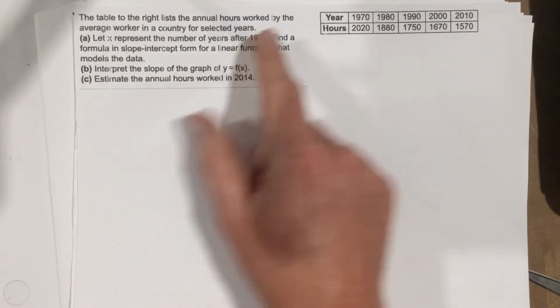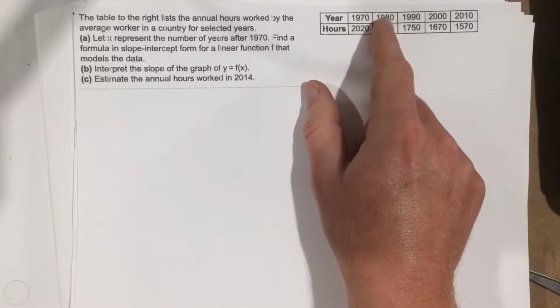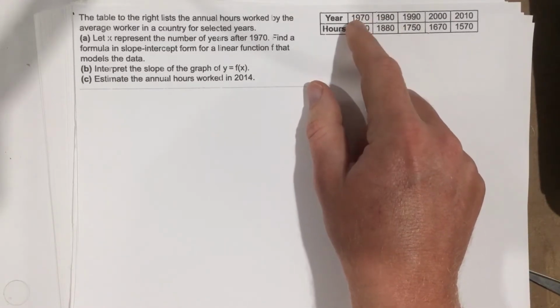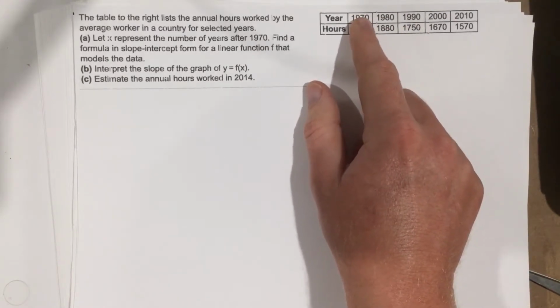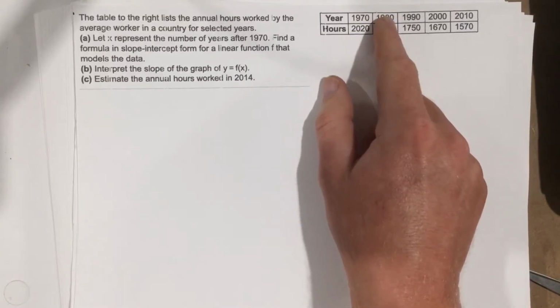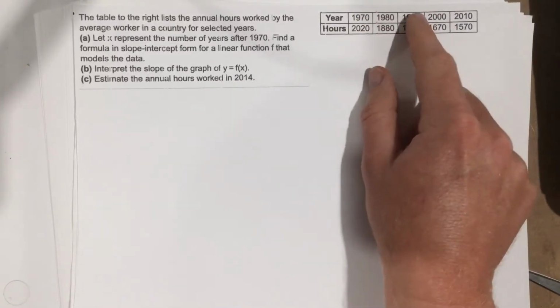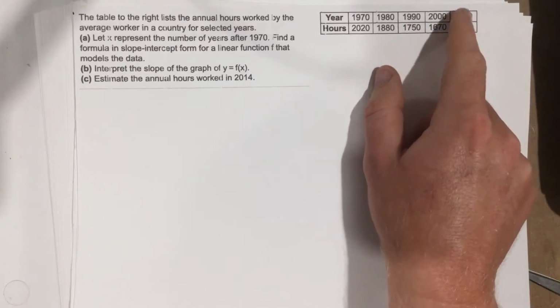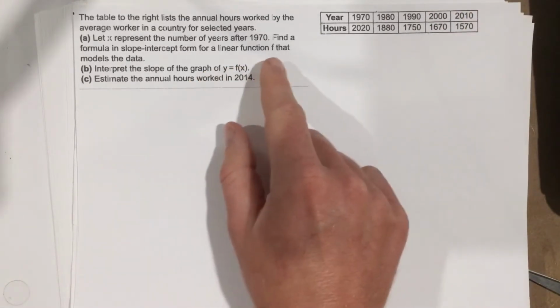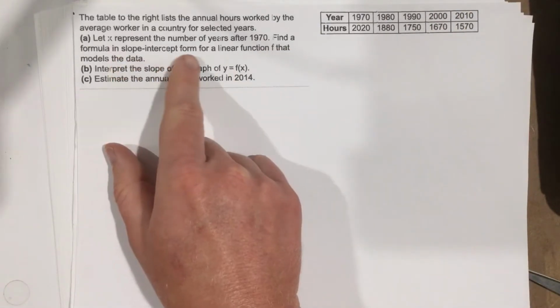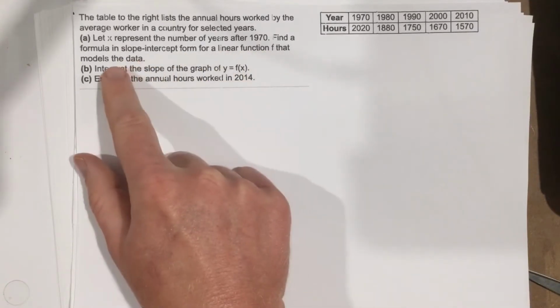So that means our x values, although they say 1970, 1980, 1990, this is really 0 because it's years after 1970. This is 10 because it's 10 years after 1970. This is 20, this is 30, this is 40 because those are the number of years after 1970. Find a formula in slope-intercept form for a linear function f that models the data.